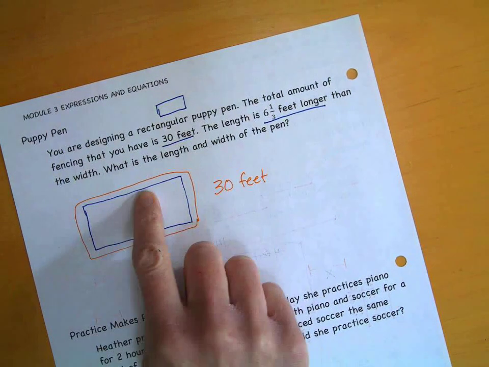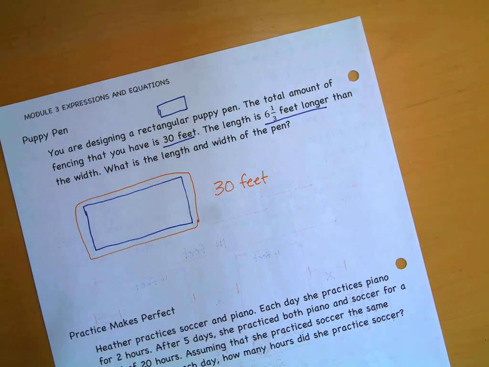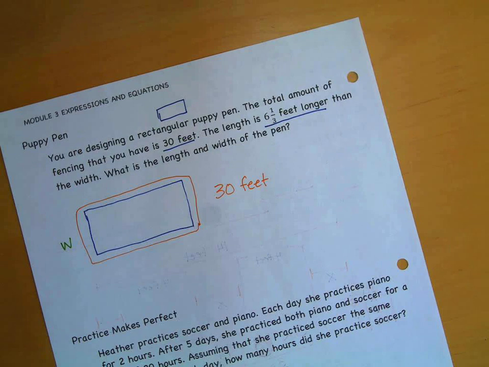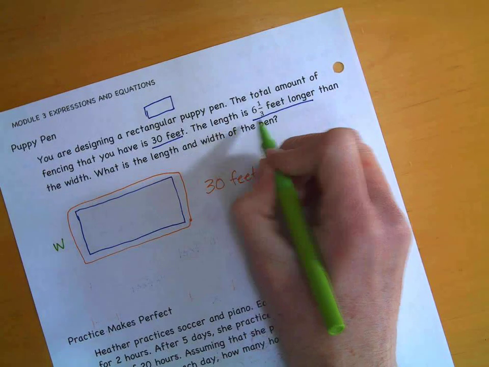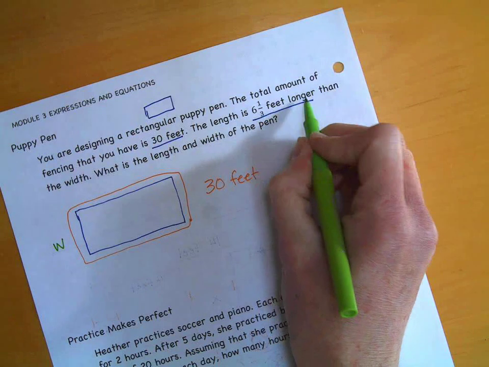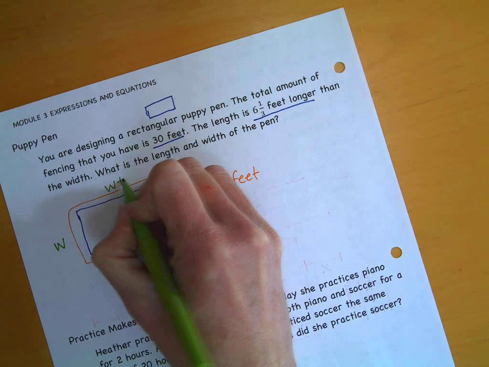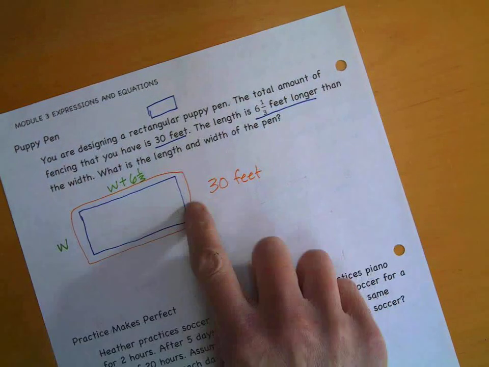Okay. And then I also know that the length of my pen is 6 1/3 feet longer than my width. So I'm thinking, and if you want to agree, you can. I don't know what my width is, so I'm going to say the variable this time is width. But then I also know right here that it says the length is 6 1/3 feet longer than the width. So the length has to be the width plus 6 1/3 feet. Do you all agree? Yeah, because that's what it says, right?